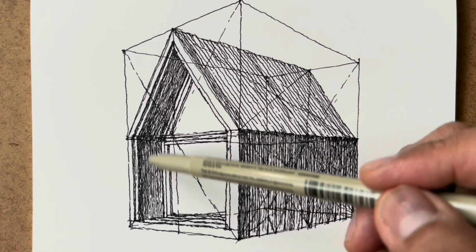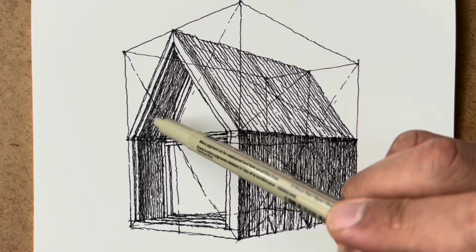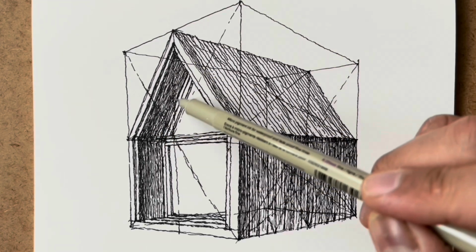And of course inside as well, I need to add more hatch again there. It is a repetition, but it is a good exercise.